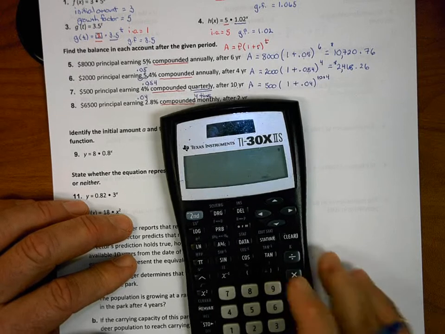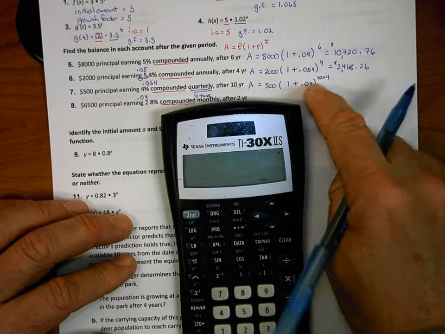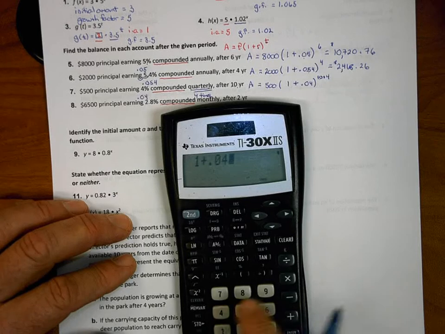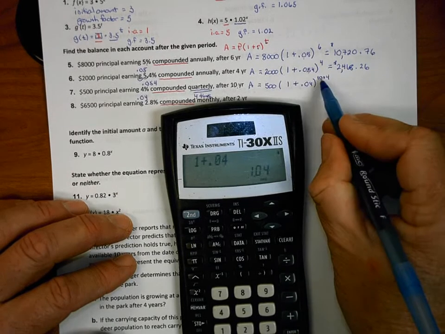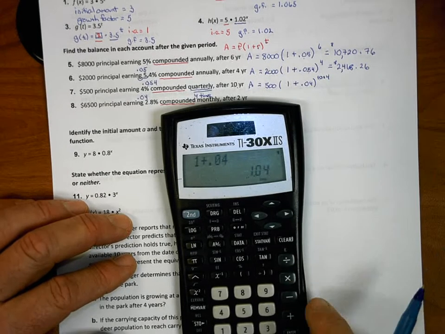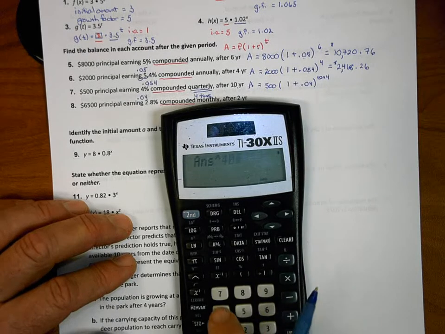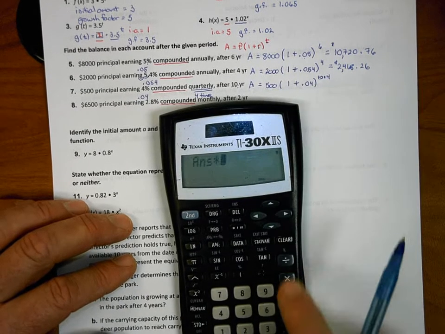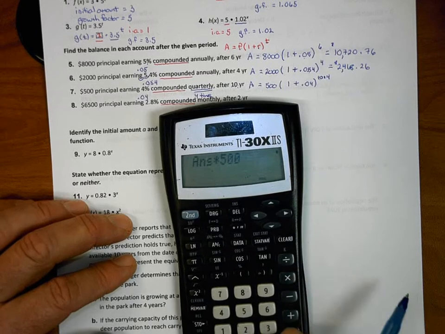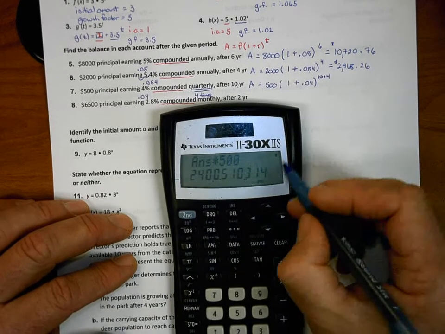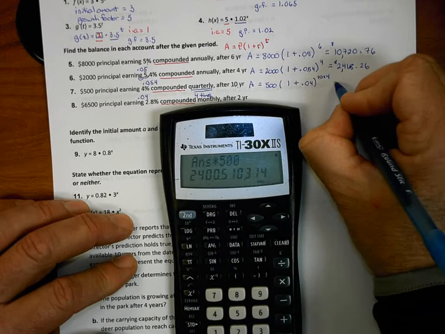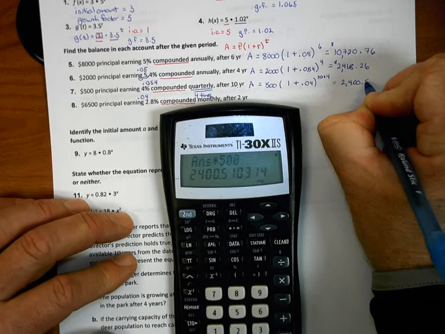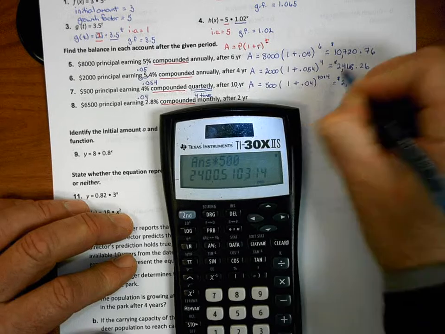Okay, so working this out, I have to do the parentheses first, so 1 plus 0.04. Then I'm going to raise it to the 10 times 4 power, which is the 40th power. So I'm going to raise that to the 40th power, and then I'm going to multiply that amount by 500. And that'll give me my money that I will have, $2,400.51.